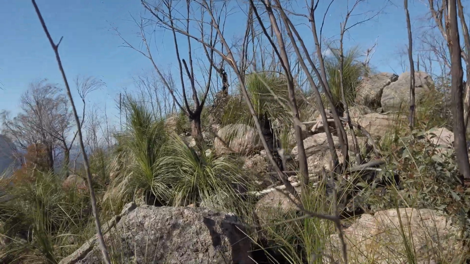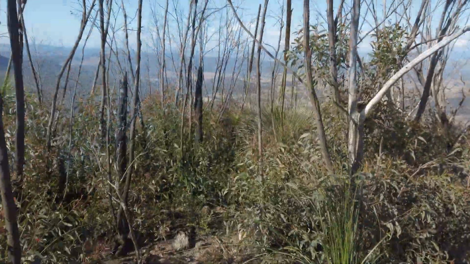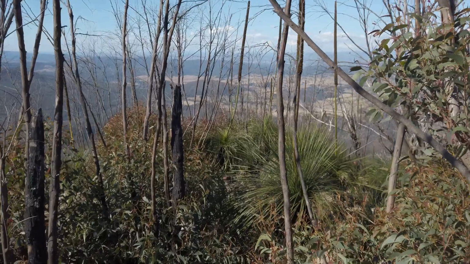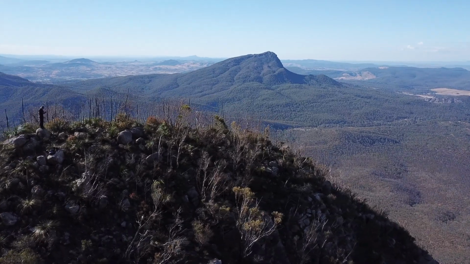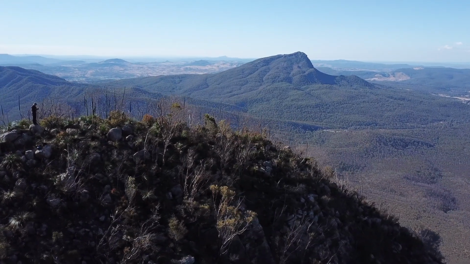From there it's just a short walk through the scrub to the top. Once there, I wasted no time in getting the drone up again for a quick selfie as the day was getting on.